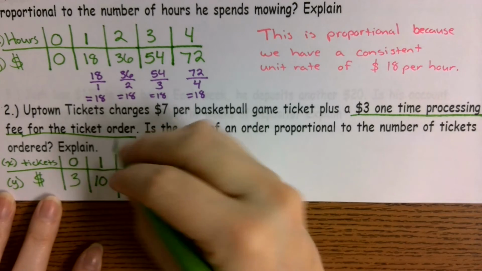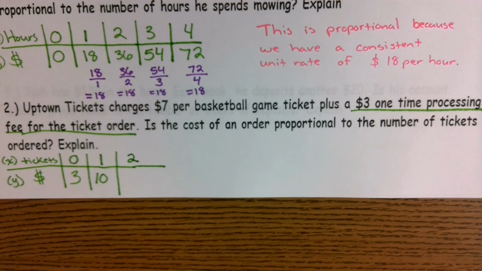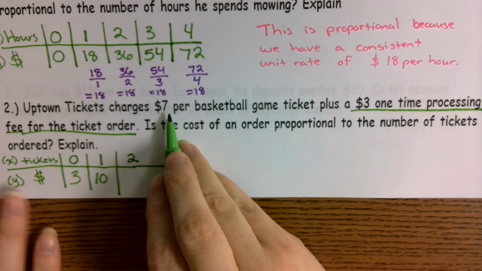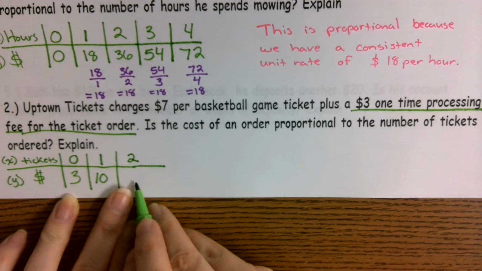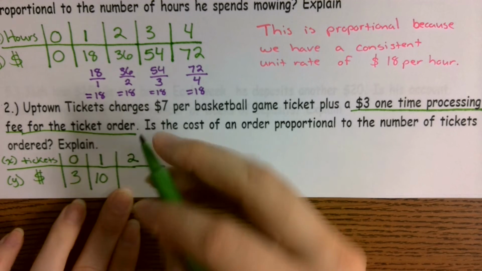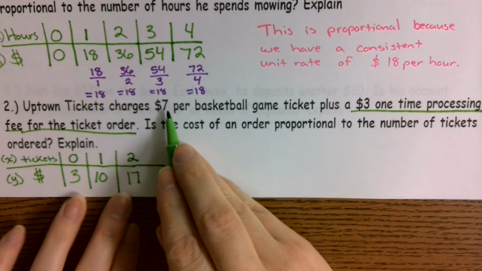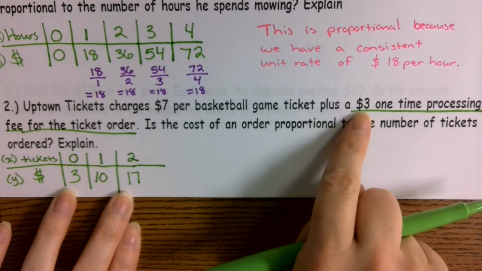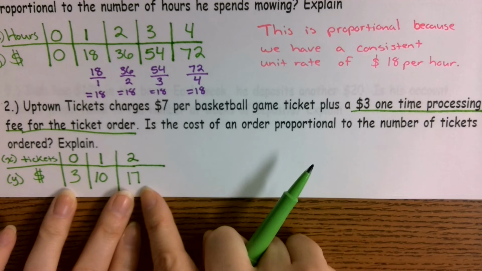Okay, now, when we buy 2 tickets, we're going to buy another ticket. So if we're buying another ticket, how much money are we adding onto it now? Another $7, right? So add another $7 onto it. How much is it going to cost us for 2 tickets? 17, right? If we did 2 times 7, that's 14. 14 plus the one-time processing fee, 14 plus the 3, is going to come out to 17.